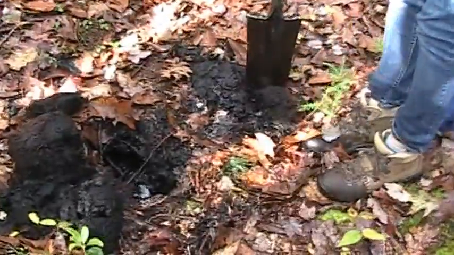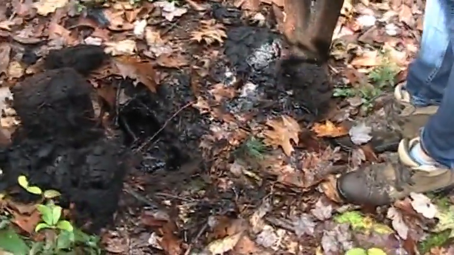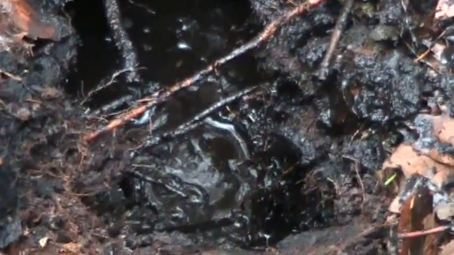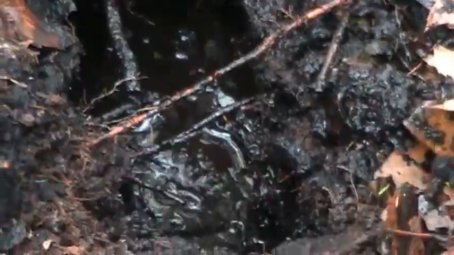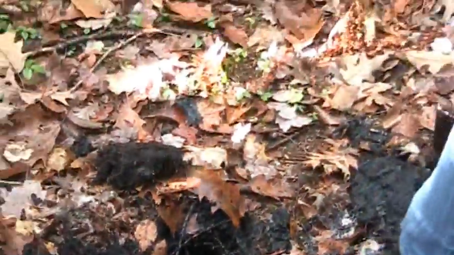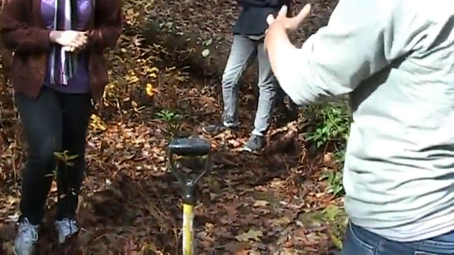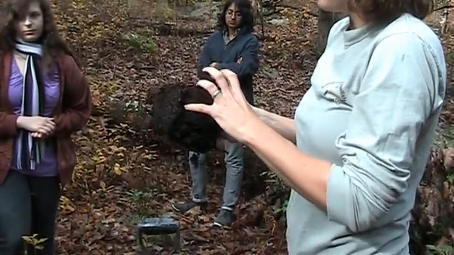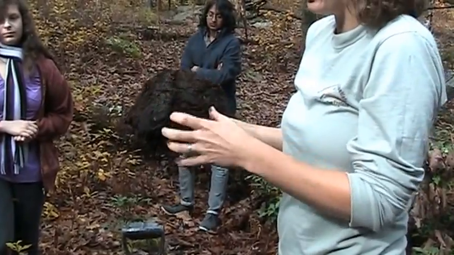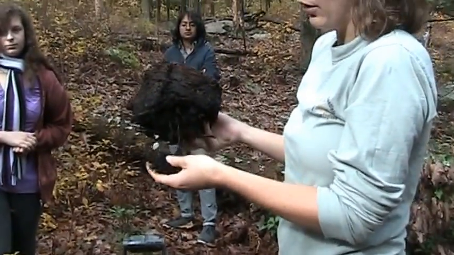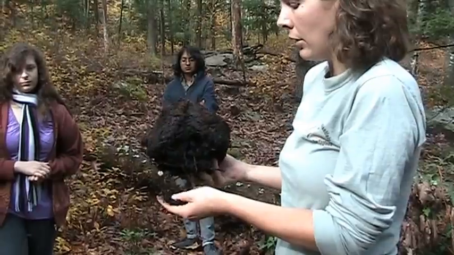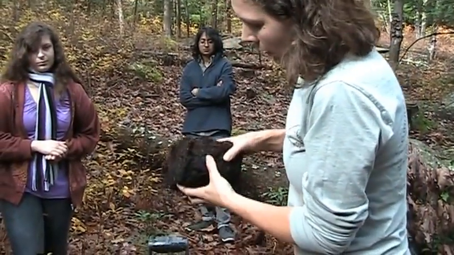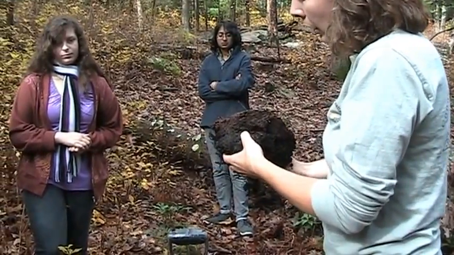If you look in this little hole I just dug, there's your water table. It's almost at the surface. If you go down just a little bit, you're in water. So what happens in these really wet areas is you have leaves falling every year, plants growing, but it's so wet that there's not a lot of decomposition going on because it's what we call an anaerobic, no oxygen environment. So that organic matter just builds up and makes all this really dark horizon.